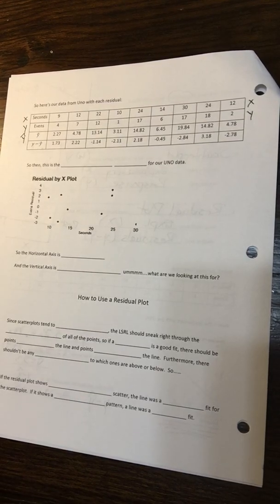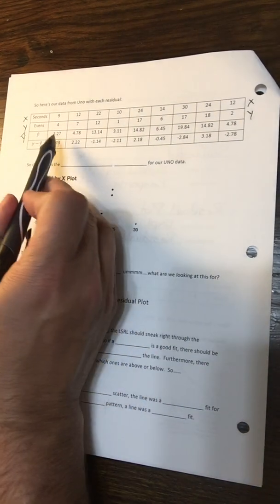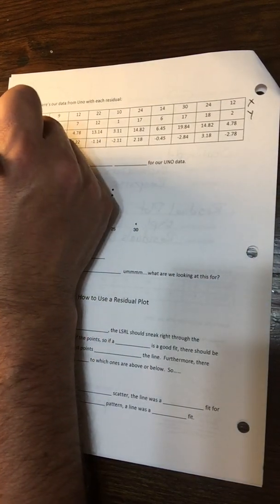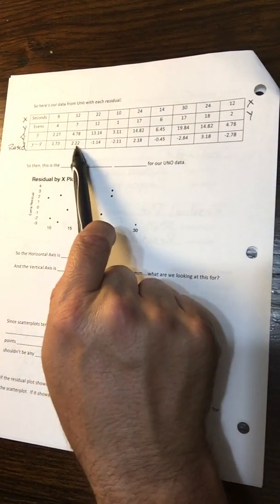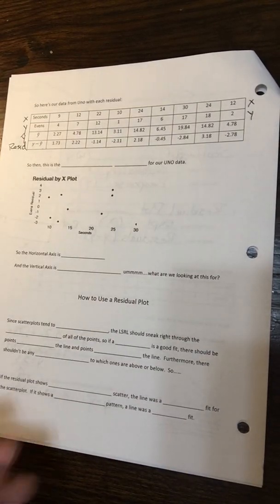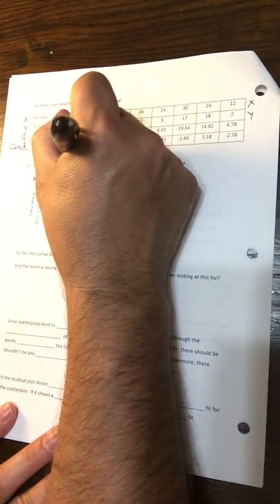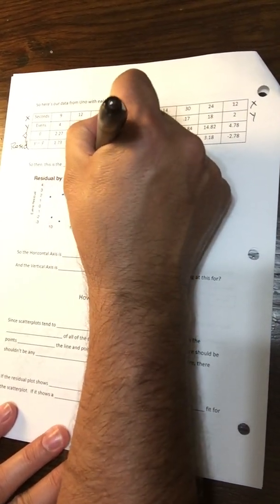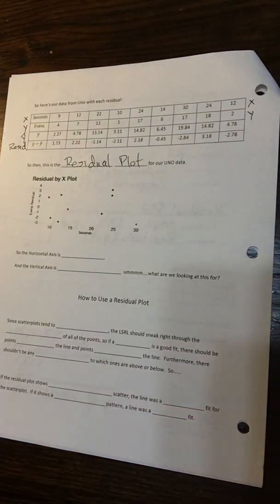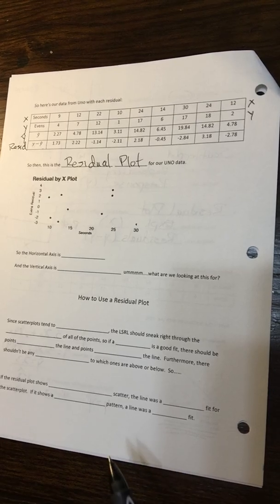Now, then I went one step further, and I subtracted the y hats from the y's, and I got the residuals. So this is every residual. There's some positive, there's some negative, because some points are above the line and some points are below the line. Okay, so this is the residual plot. This is a new thing for you guys today. It's the residual plot, and it's used to decide if a line was a good idea for the data.